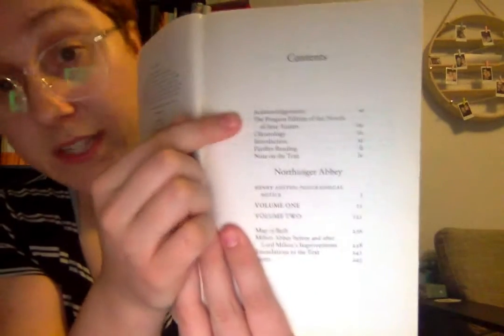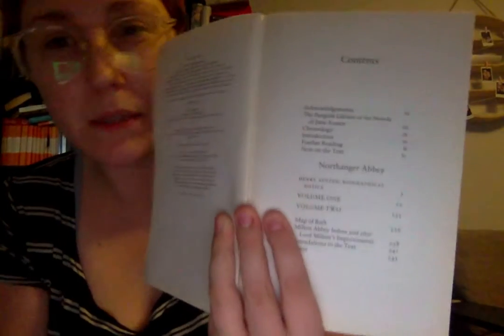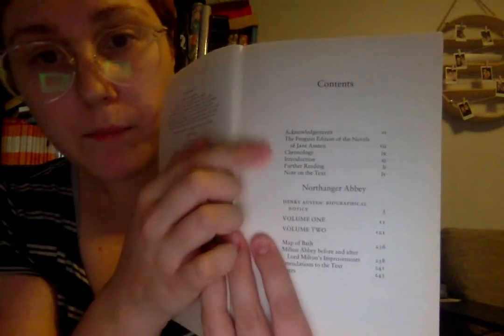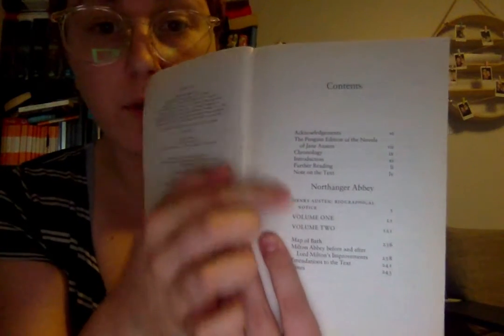As you can see, we have a generous amount of secondary information. So this book is probably designed for students. Secondary information prior to the actual text itself.